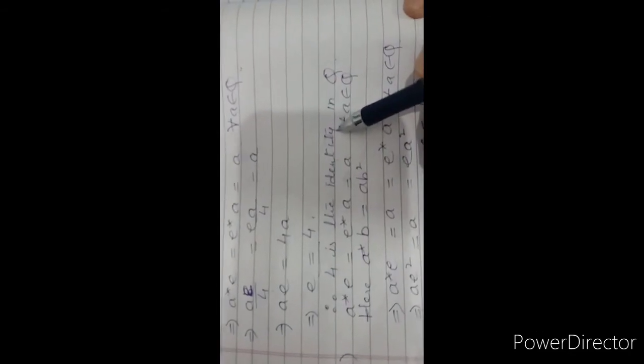AE and EA are the same, and by solving these equations, the value of AE is equal to 4A, and E will be equal to 4. And here we are getting an identity element.